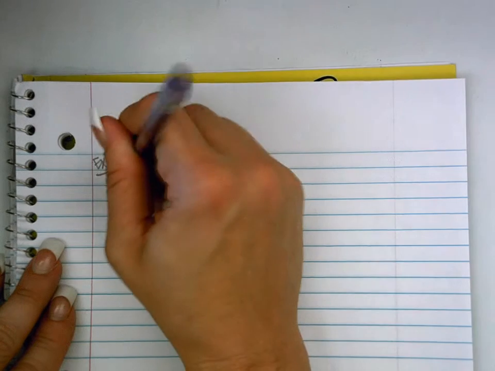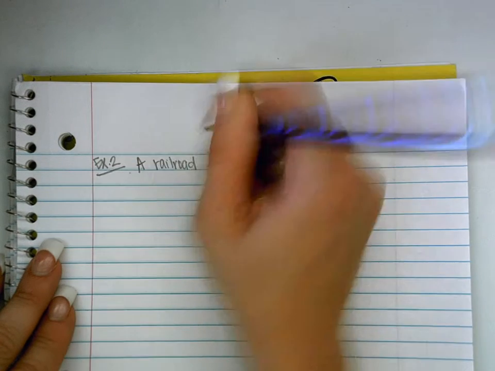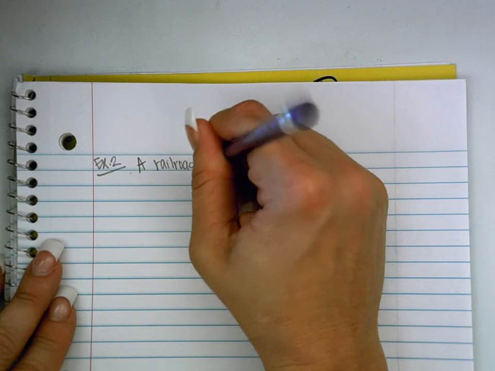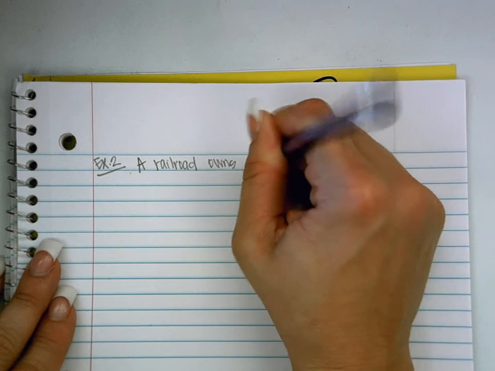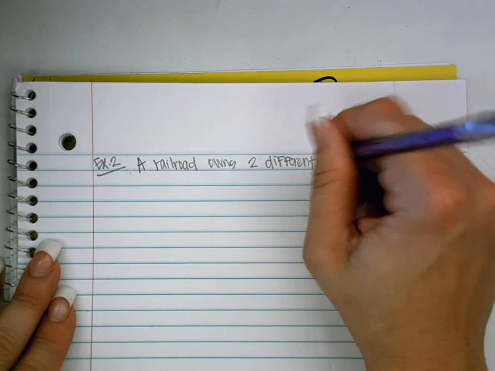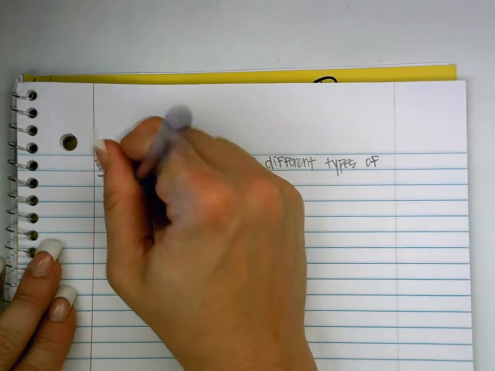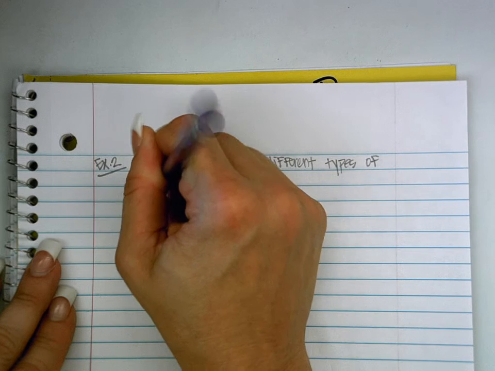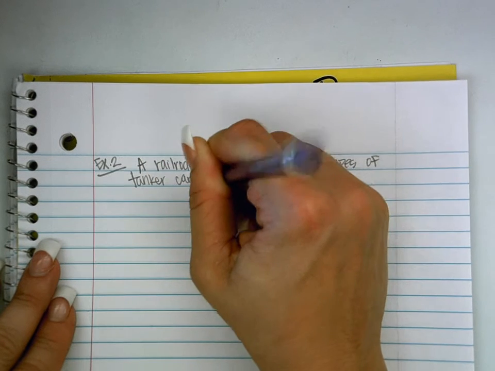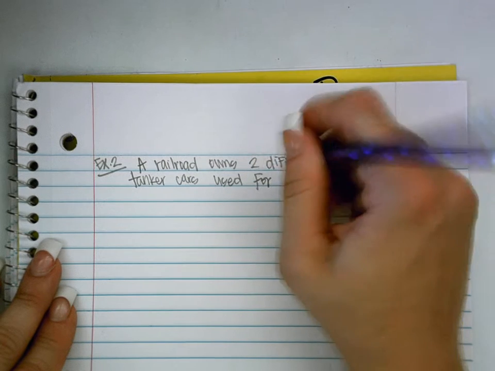If I tell you that a railroad owns 2 different types of tanker cars used for transporting liquid.